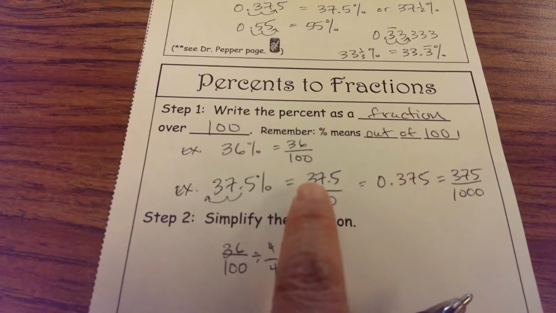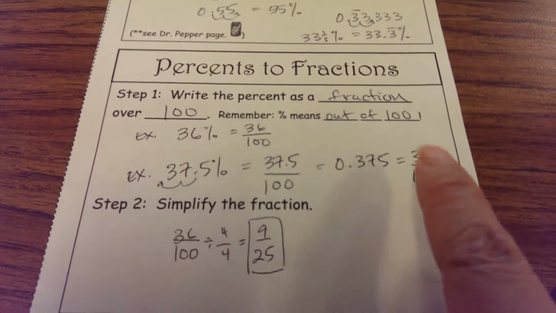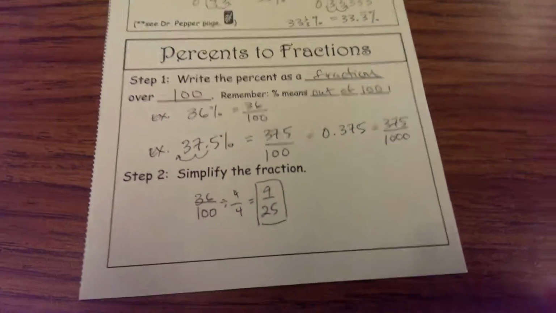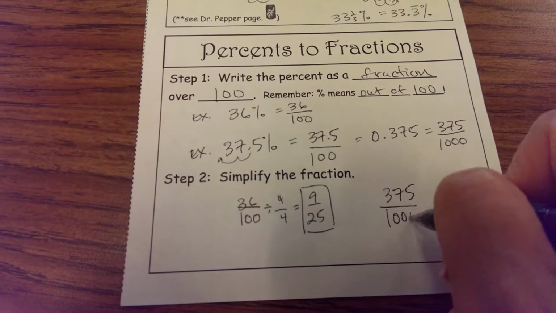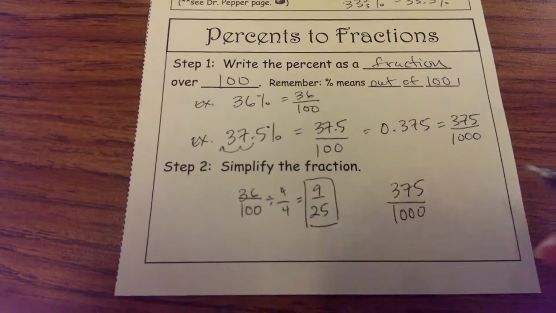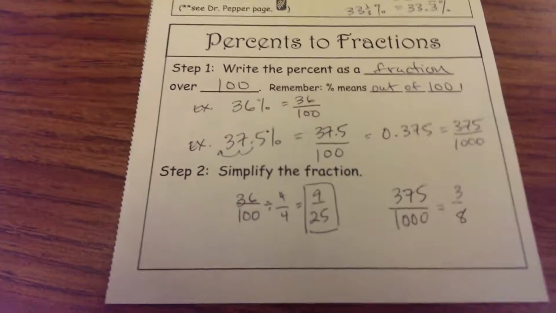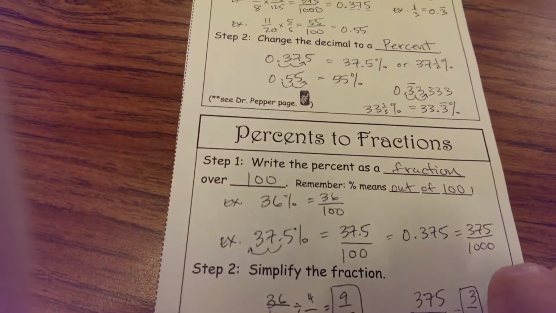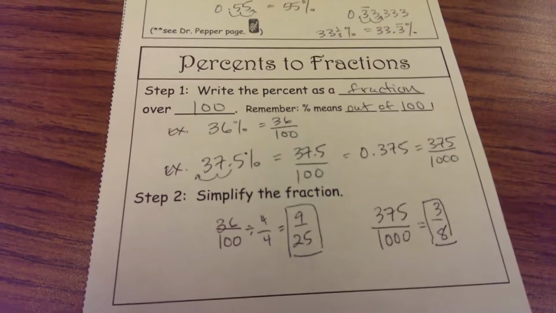Instead of 37.5 out of 100, it's 375 over 1,000. So this would be the proper way to write it. Of course, you still have to simplify it. So then you would say, okay, 375 over 1,000. Simplified, now if you remember your eighths, you'll remember that this actually equals 3/8, right? So if you simplified it correctly, this one ends up being 3/8. So that's how you change percents back to fractions.